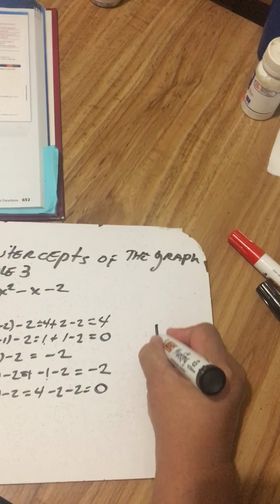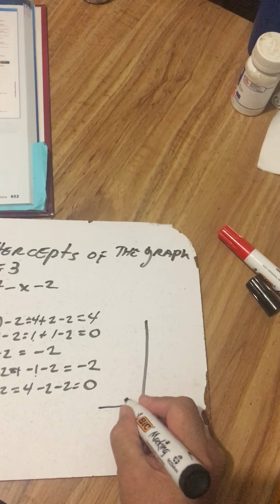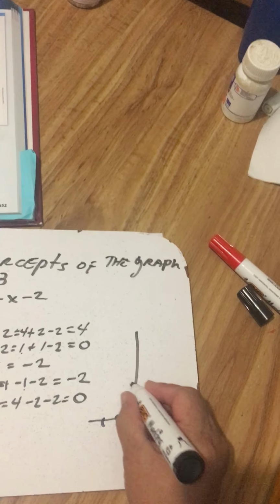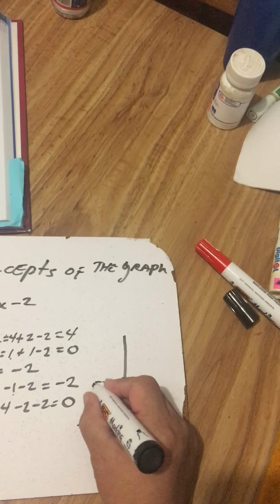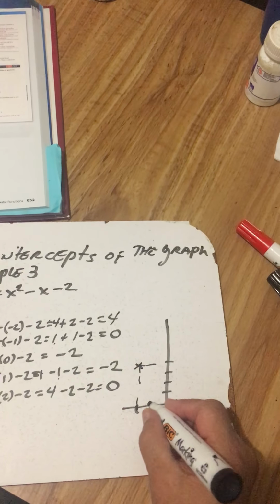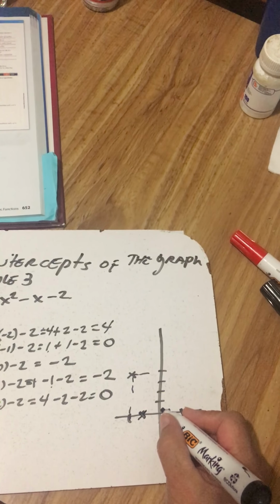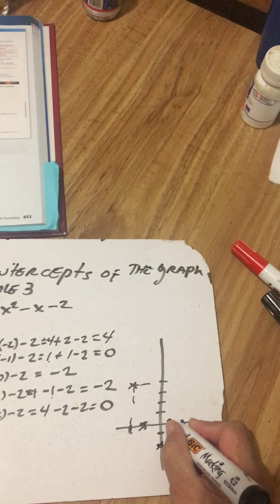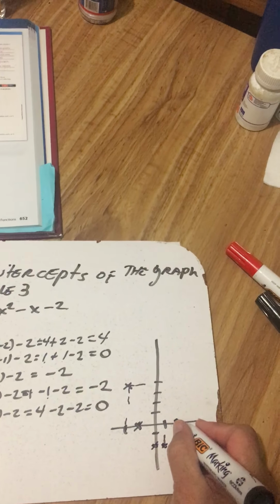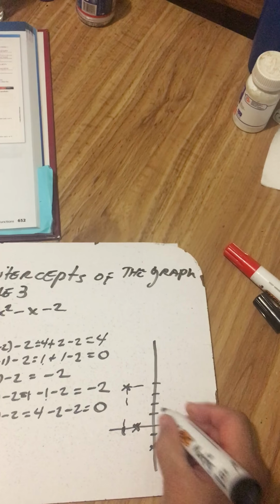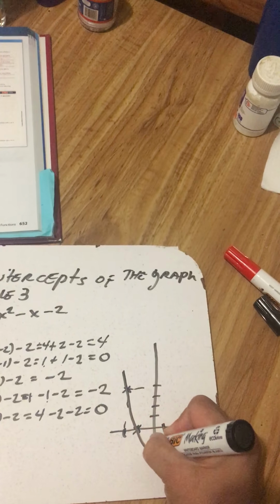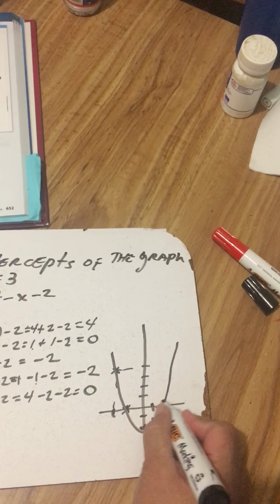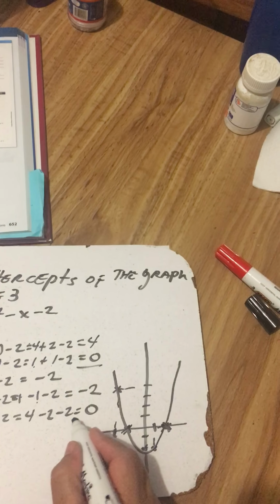Now we're going to do the graph. We obtain this and this, and minus 2 is 4, and minus 1 means 0, and 0 it's minus 2, and 1 is minus 2, and 2 is going to be 0. Then the graph is going to be like this. Okay, then we check the zeros. This is the one zero and this is the other. We obtain here and here.